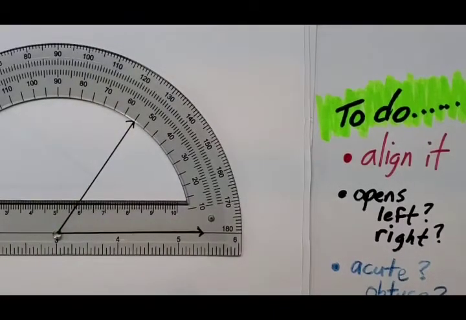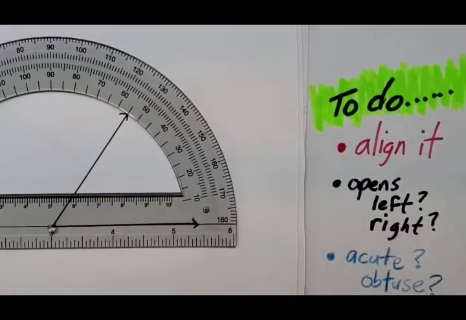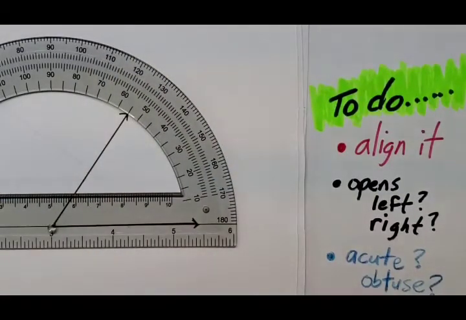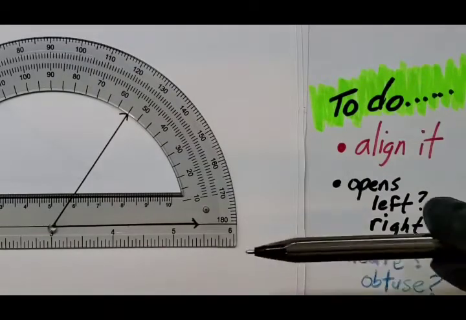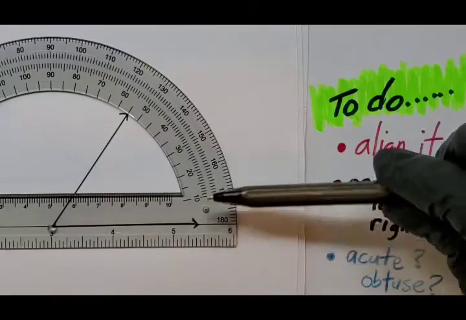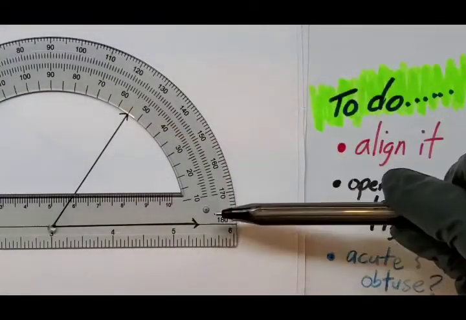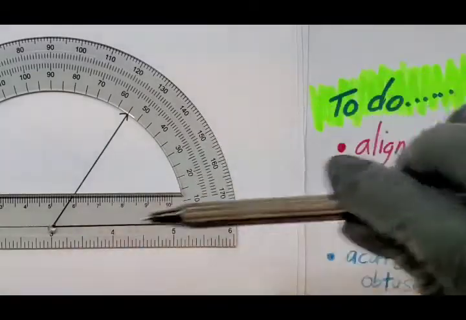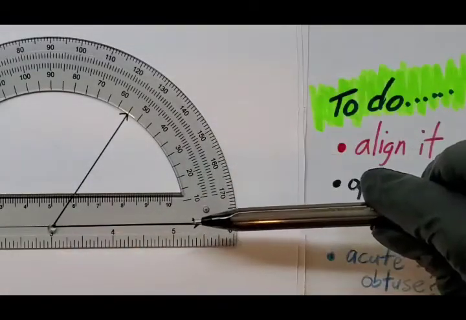Okay? So I've aligned my protractor. This angle opens to the right. This is an acute angle. And we're going to start down here. Take your eyes. You're going to start at 0. And as it opens, the degrees get larger. These are degrees up here. These over here are millimeters. These are degrees. So we're going to start here with our eyes.